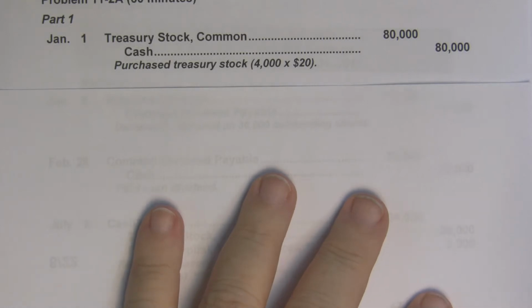Problem 11.2a asks us to analyze a bunch of transactions having to do with owner's equity, then to journalize those transactions, and then to make some assumptions. They want us to prepare a statement of retained earnings based on these journal entries, and then prepare the shareholder equity section based on the updated statement of retained earnings.